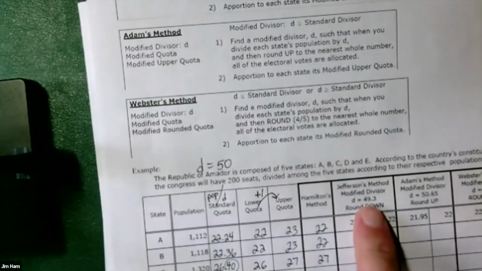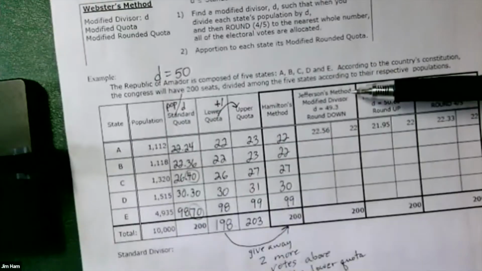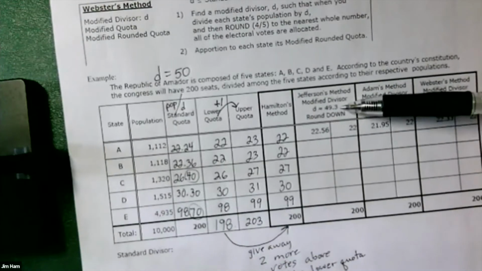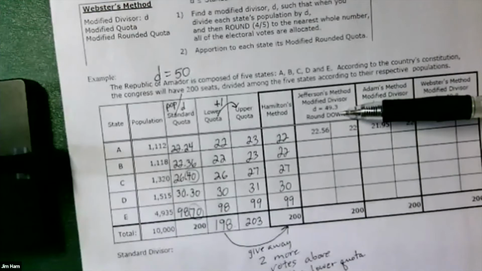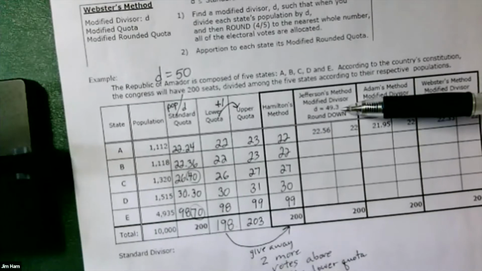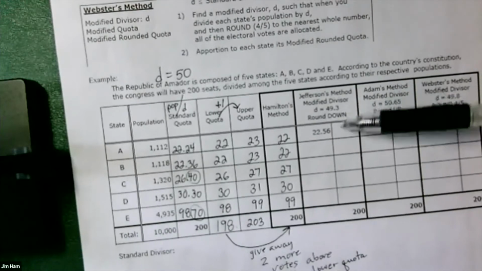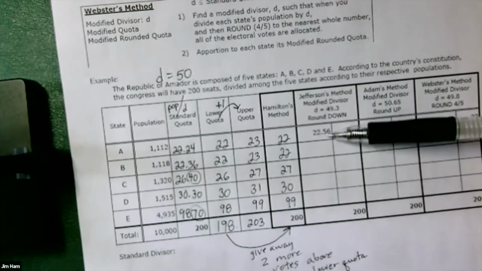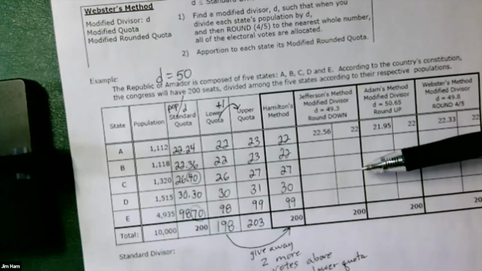The next one is Jefferson's method. For Jefferson's method, notice that the D, they reduced it. It used to be 50, the standard divisor. But in Jefferson's method, we're going to lower that standard divisor a little bit and then divide all of the populations by that modified divisor there. And you're going to get a bunch of different numbers here. And then what you do with those different numbers is to round down, which means basically truncate the decimal piece.